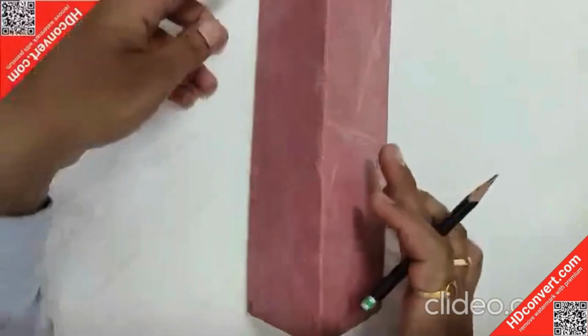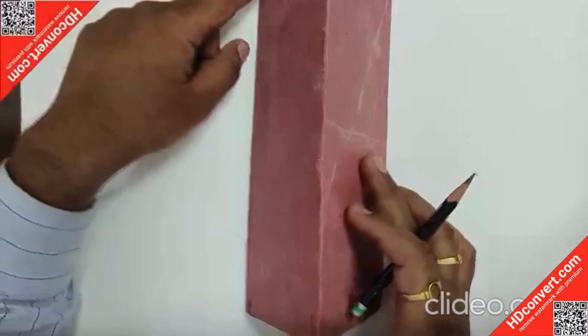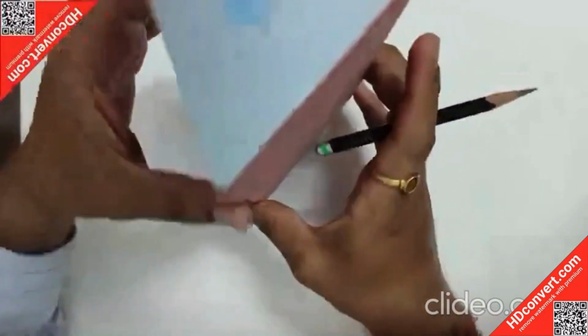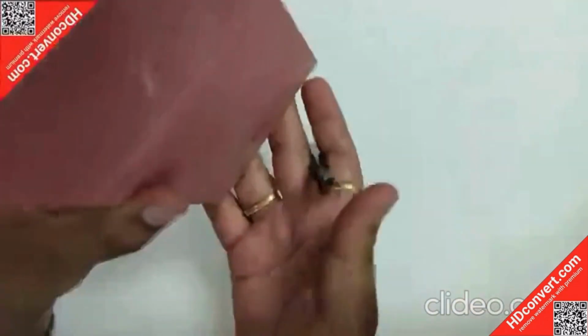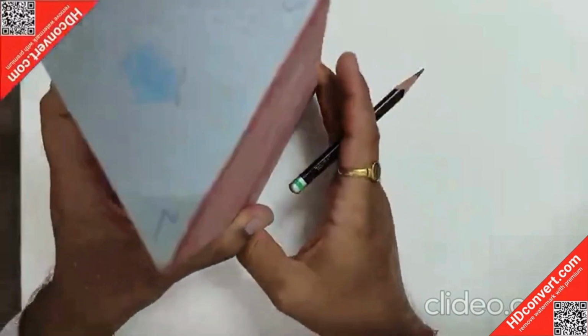Today, we are going to solve a problem based on development of lateral surfaces of prism. First of all, you must know the difference between prism and pyramid. In a prism, the base and top are parallel to each other and have the same size and shape.